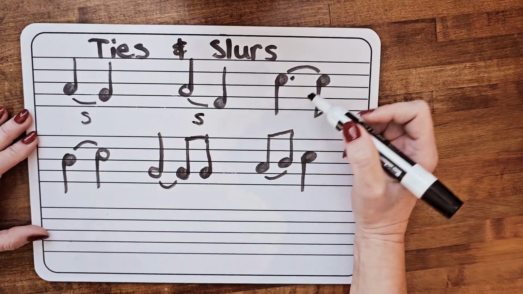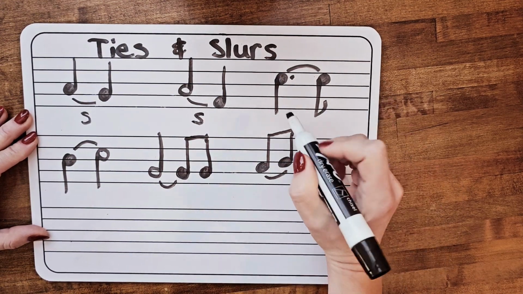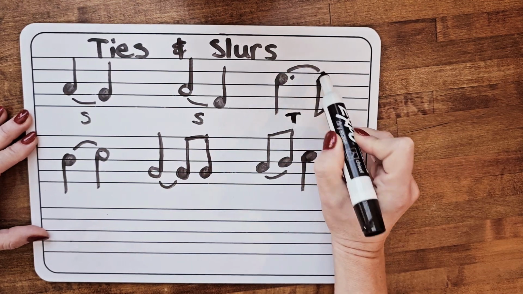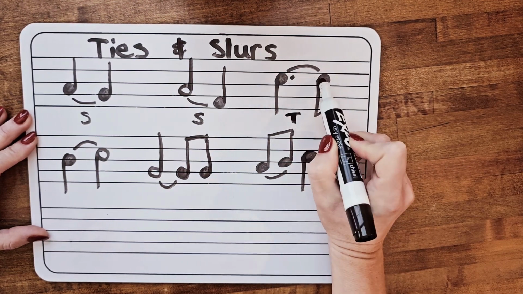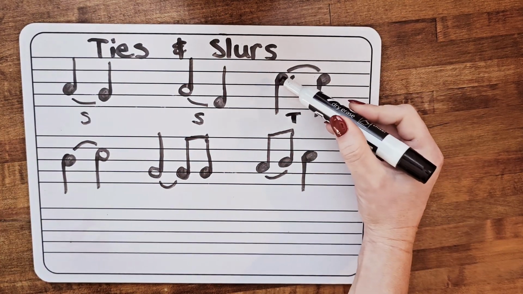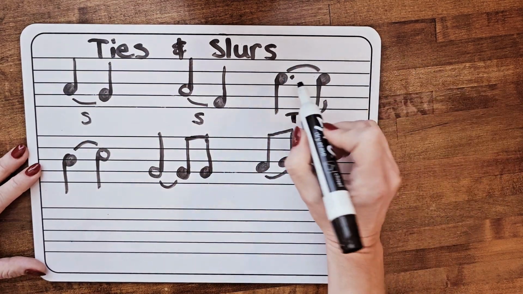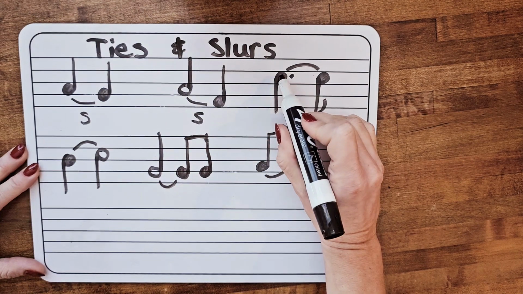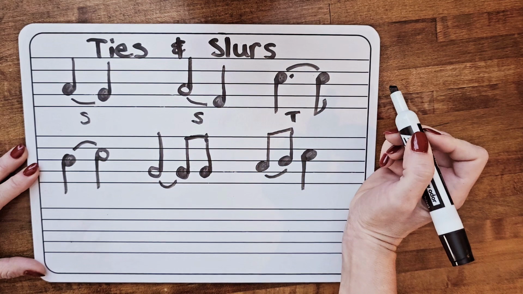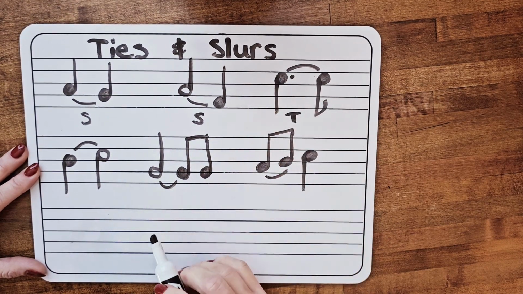All right, going over here, what would this be? It would be a tie, because we have one note going to the same note. The values are different. This is a dotted quarter note, and this is an eighth note. But the note head shows it is a C that is being tied to another C. The notes are not different. The values are different, but the name of the note is the same.